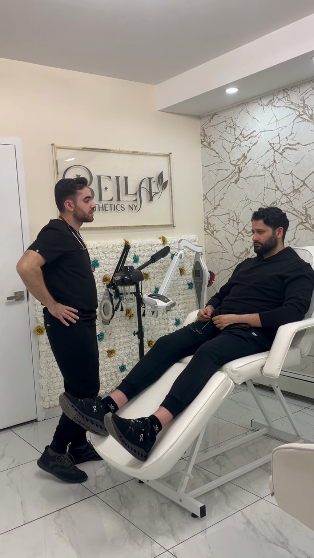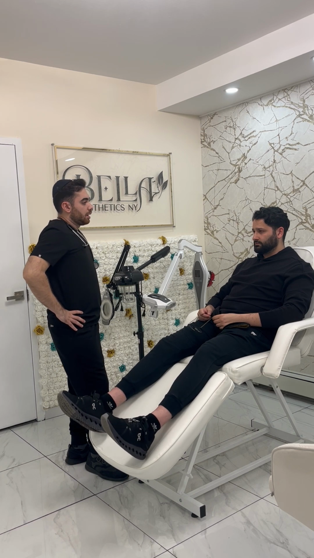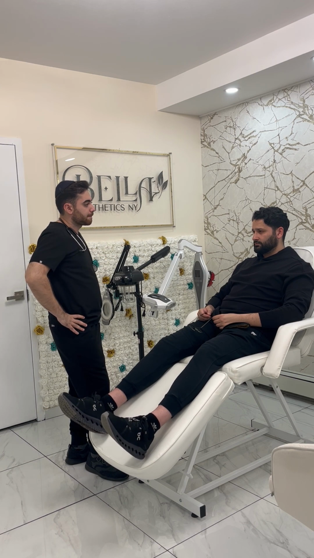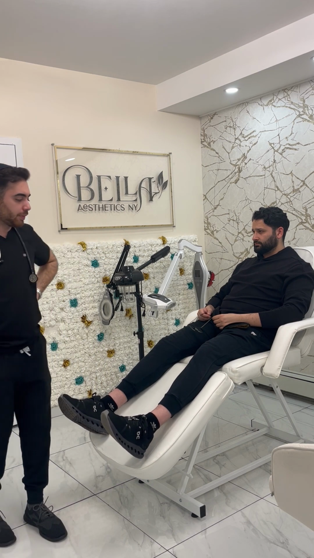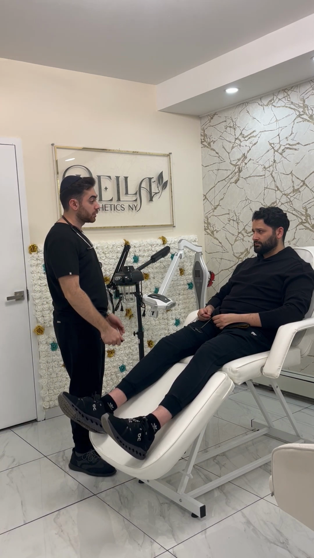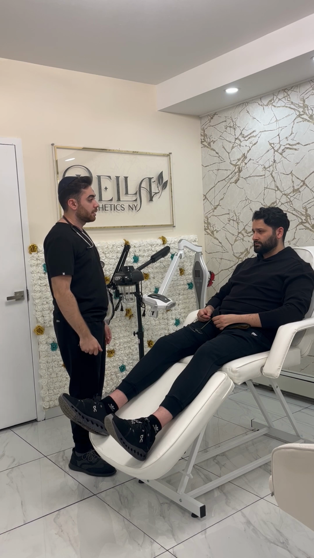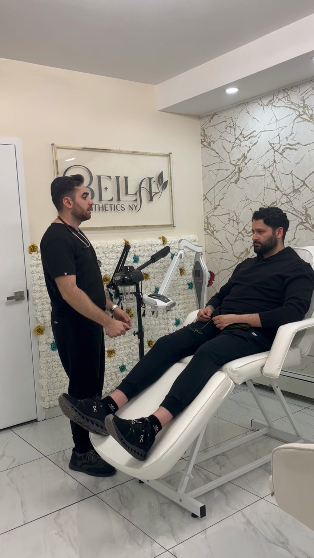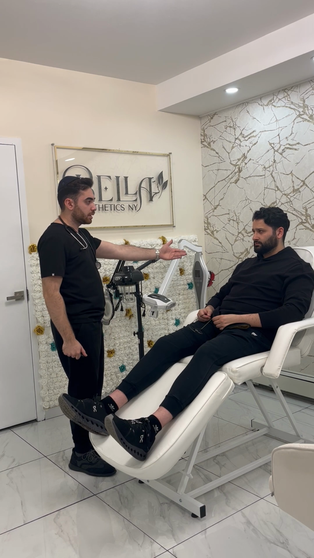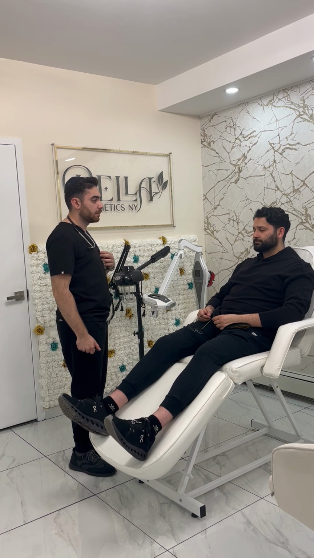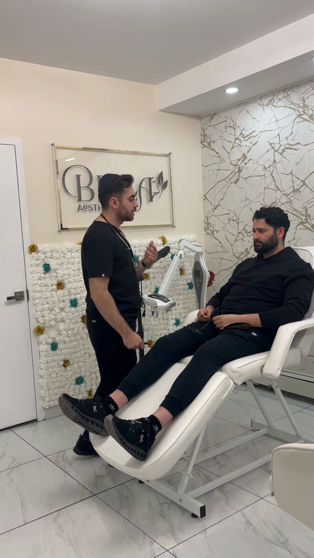Pupils are 3 millimeters in size. Again, no discharge, no redness in the pupils. Eyelashes are symmetrical. Okay. We're going to perform the pen light test. We're going to test your pupillary constriction. We're going to shine the pen light in your eyes. Just wanted to mention the cornea. Inspecting the cornea looks normal. No crusting, no lesions.